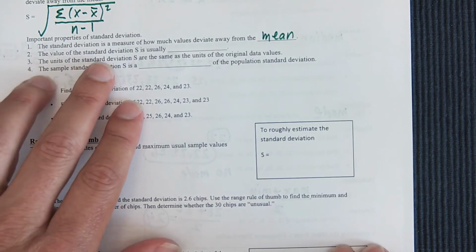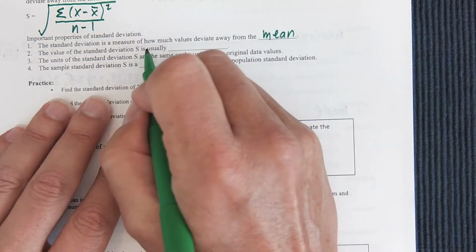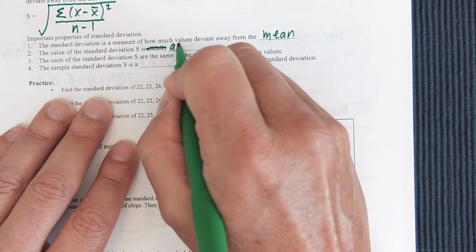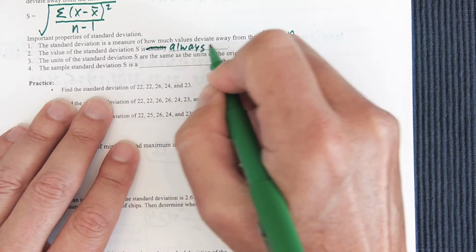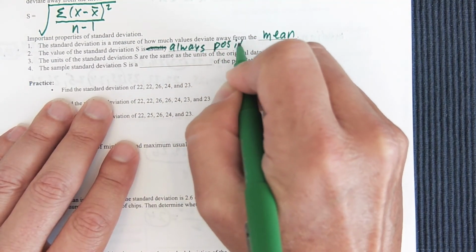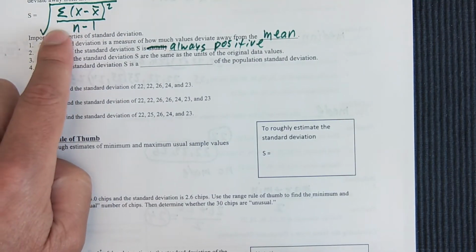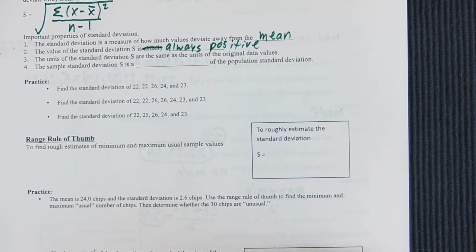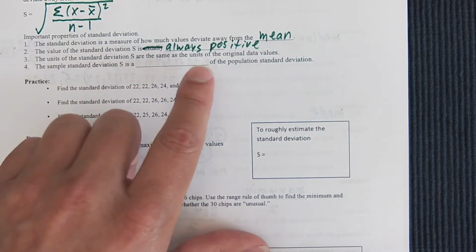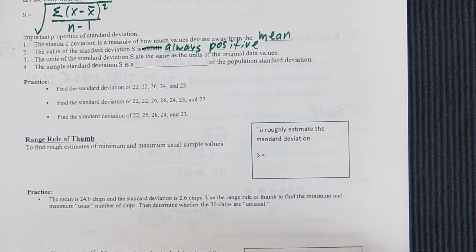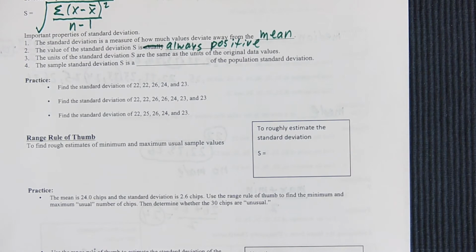The value of the standard deviation S is always positive, and that's by nature of the formula. You can see the square root, the result of a square root is always positive when we're dealing with real numbers. The unit of the standard deviation S is the same as the unit of the original data values. What that means is, let's say that the data values are all in inches. So I'm measuring, again, heights of my students in inches. Well, when we find the standard deviation, the unit on that is also inches. So that's all that means.